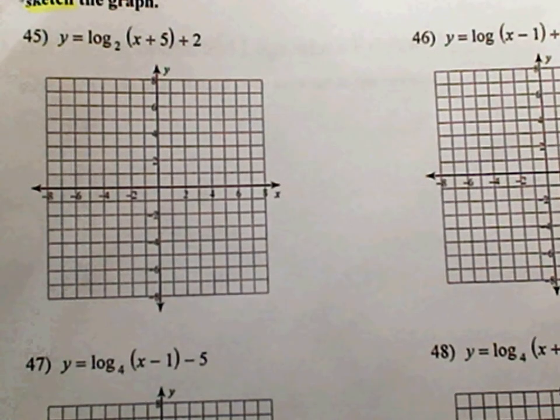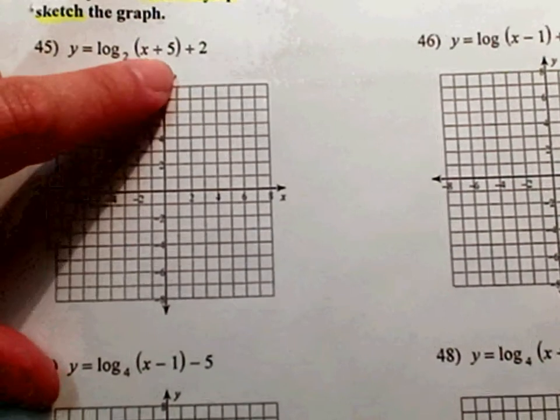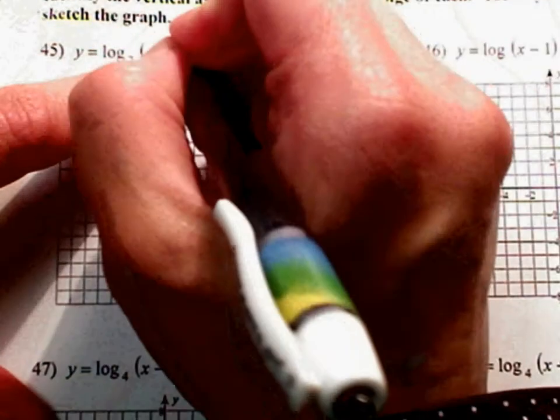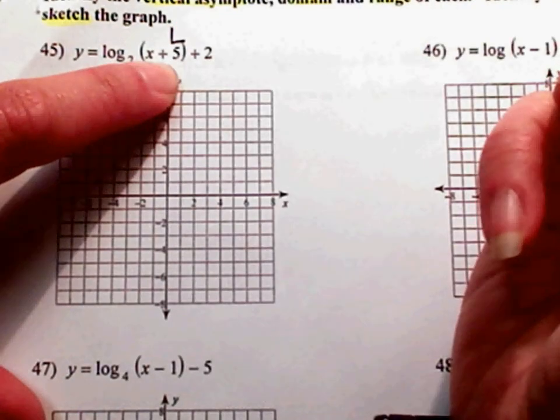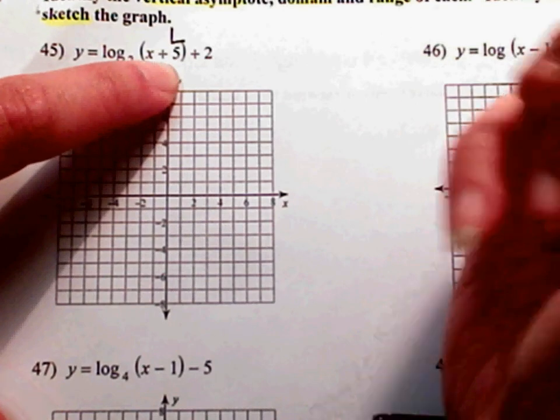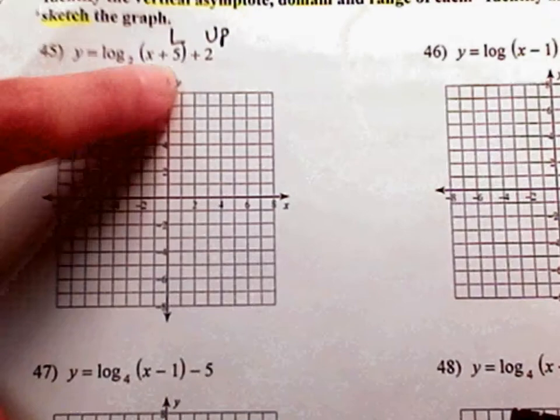Positive 5 inside parentheses, you're going to move left. It's opposite of what you always think because it's x minus h. Plus 2, we're going to move up 2. Okay. First off, sketch your asymptote.